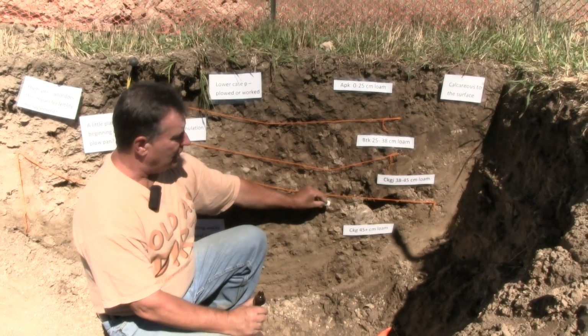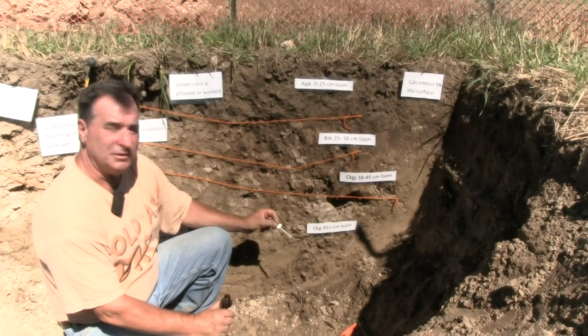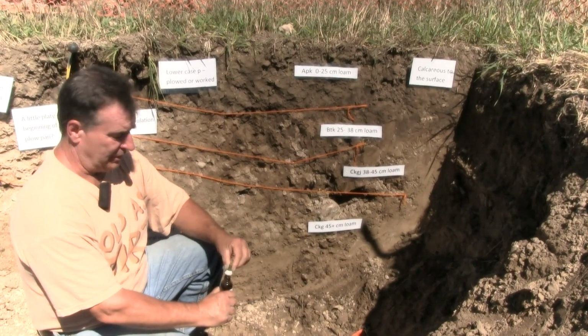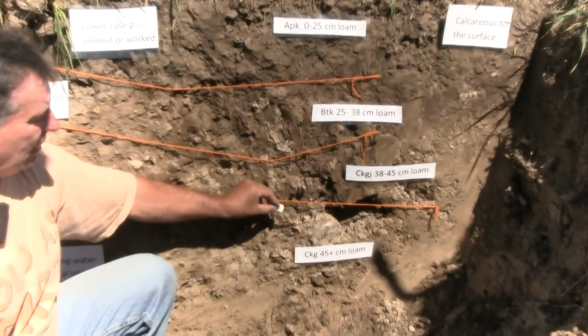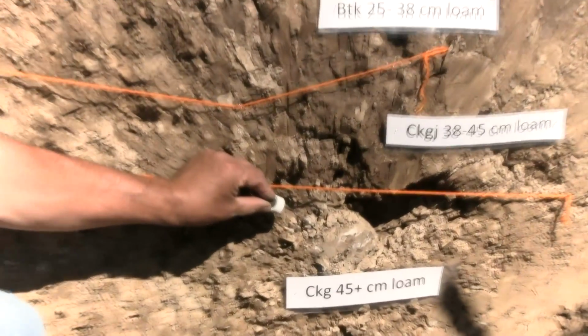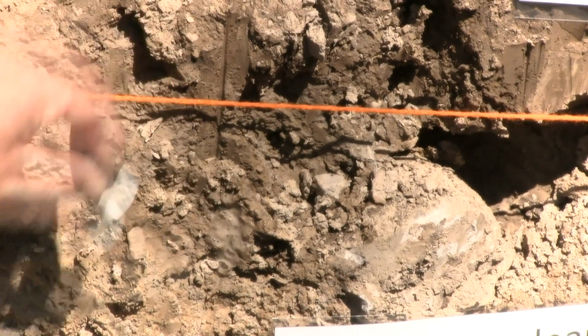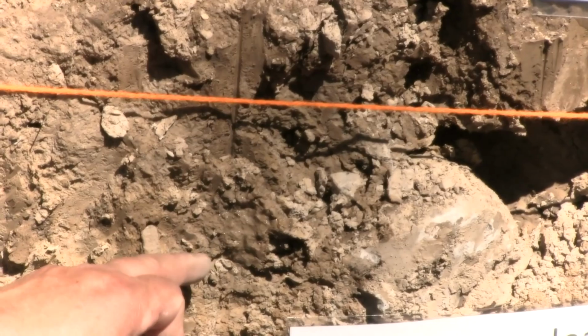What I've just dropped on is 10% hydrochloric acid, and this reacts with the free lime, the same type of lime that you get in your kettle that builds up in your hot water heater. When 10% hydrochloric acid is dropped on it, it reacts with the calcium carbonate and forms carbon dioxide.